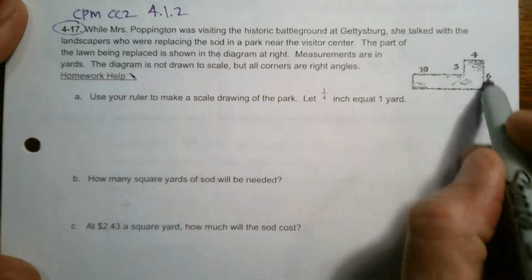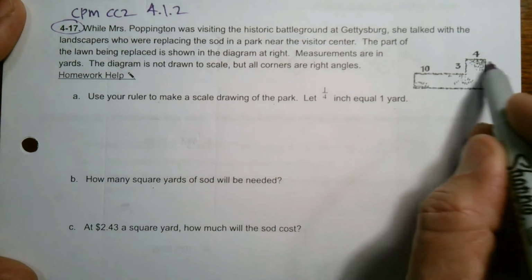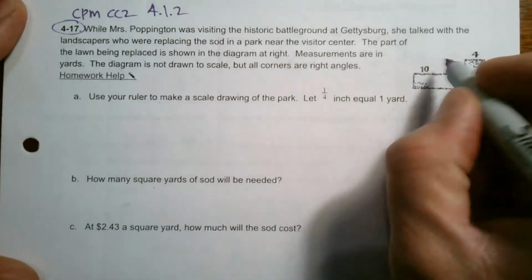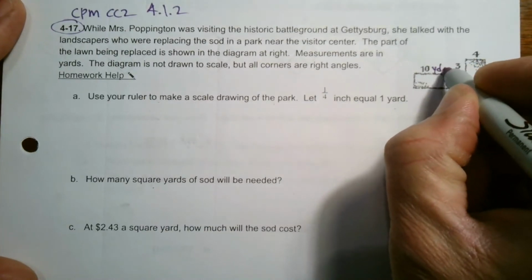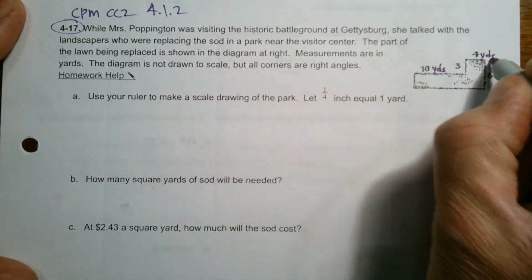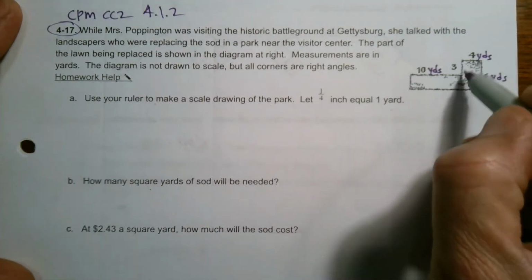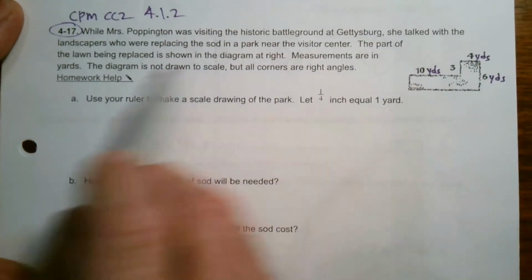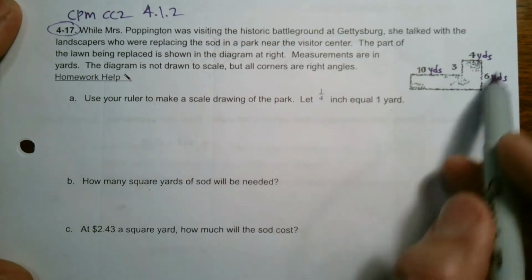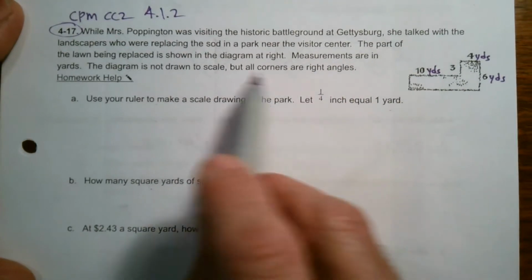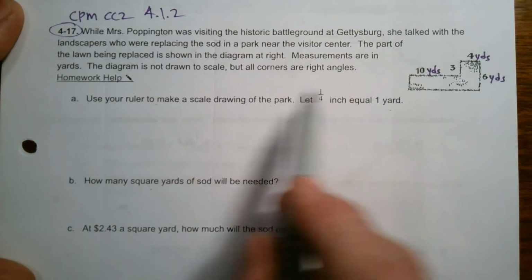So this is the part of the lawn, and it gives me some dimensions here. Measurements are in yards, it says. So this is 10 yards. That's 4 yards, right? That's 6 yards. So everything's in yards, and that would be 3 yards. So it says the diagram is not drawn to scale. Okay, so good to know. So this isn't to scale. But we need to now take that diagram and make it to scale.